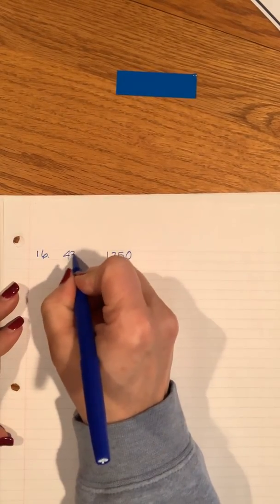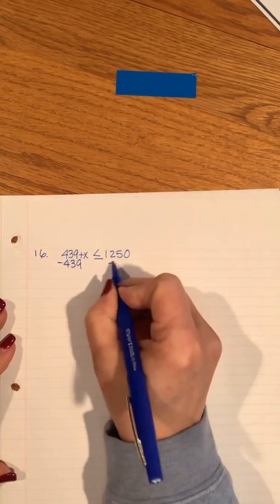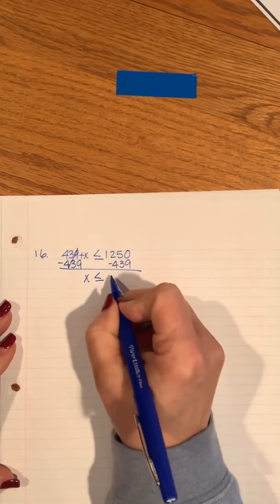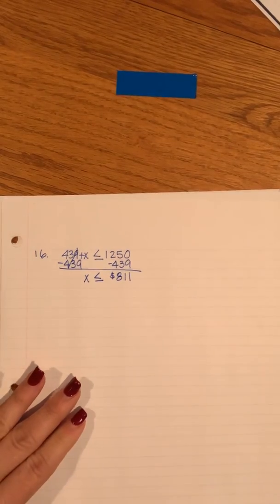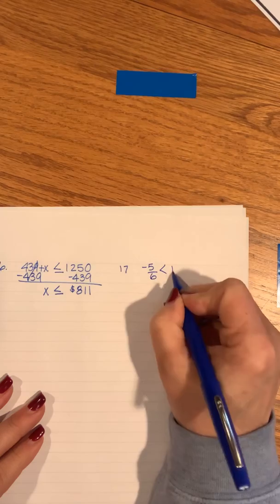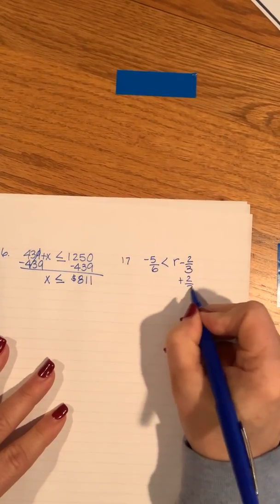So I have $4.39 is what he already spent, plus x is what else he wants to figure out what to spend. And it says he wants to spend no more than, so he can spend that much or less. Then when I go to solve this, I minus $4.39, and I get x is less than or equal to $811. Number 17, I have negative 5/6 is less than r minus 2/3. There's our fun fractions.